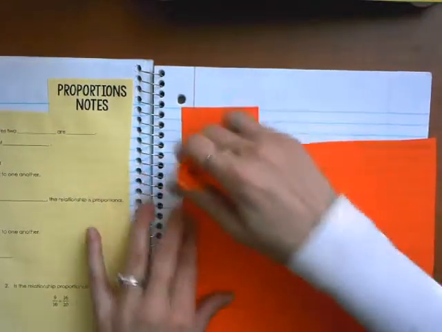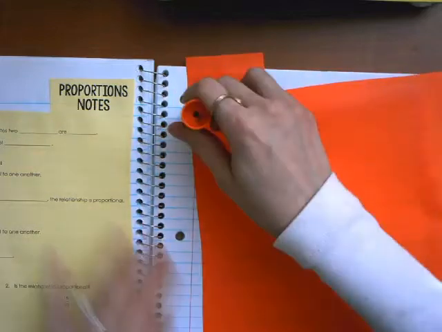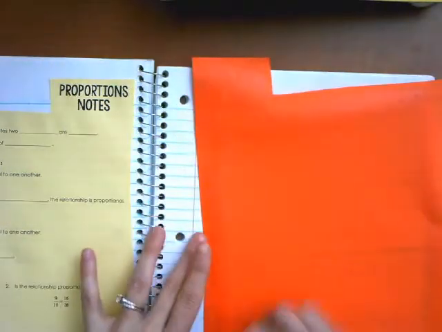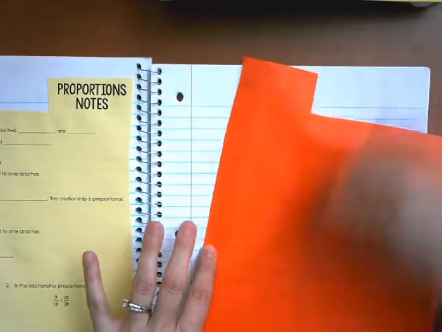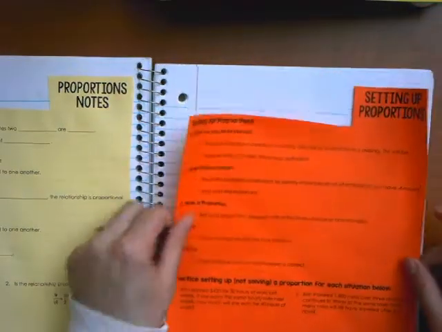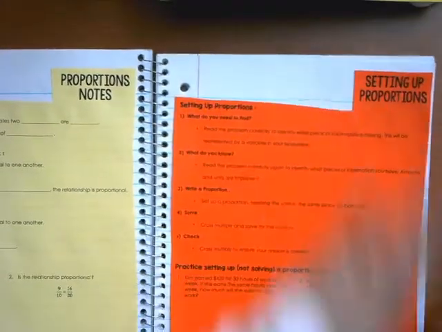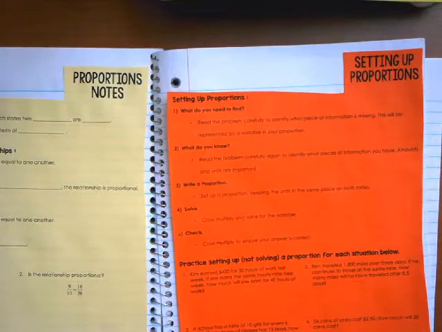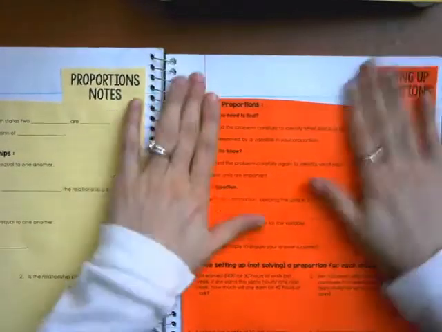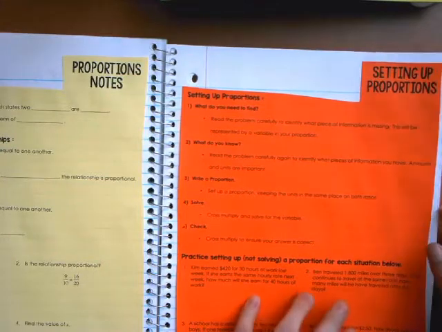Put glue on the back of it. And then glue it down next to the yellow sheet of paper. All right, so there are all of our notes over proportions.